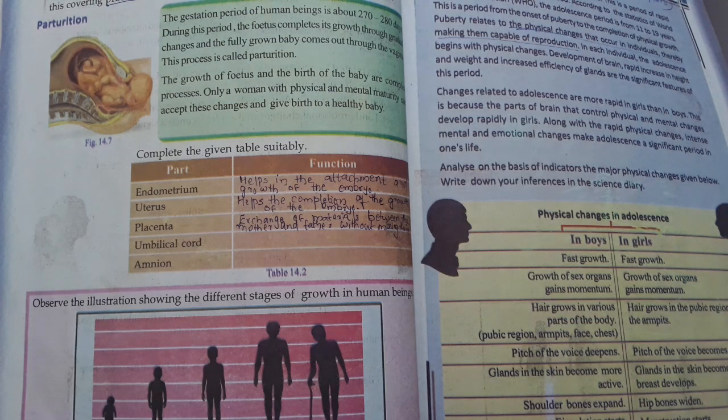Then adolescence brings various physical changes, development of the brain, etc. See the table, boys and girls, a lot of physical and mental changes are there. In girls, rapid development is seen, but in boys we cannot notice it as much. Compared to boys, girls' physical changes increase rapidly. Okay, then see, in boys fast growth, then sex organs become mature, then the pitch of voice deepens, and ejaculation starts.